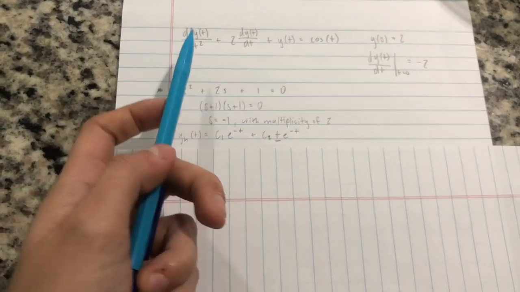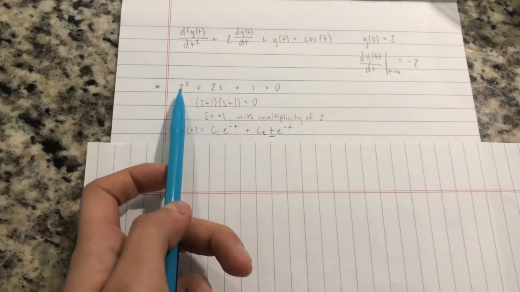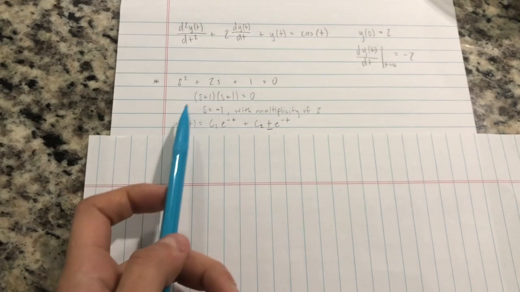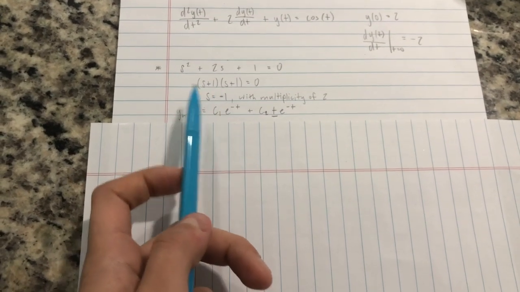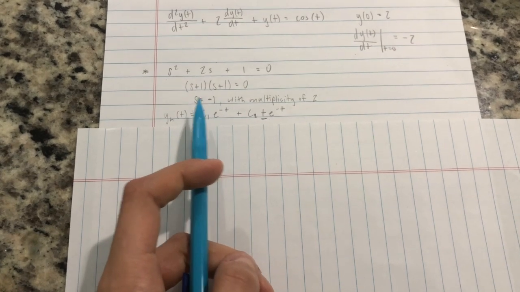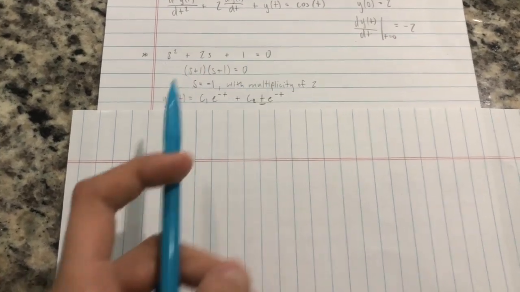In accordance, like we did before, we find the s's. So in this case, it's going to be s squared plus 2s plus 1. And then you solve for the s. Again, like I said, you could do this in the calculator, or you can solve it by hand. In this case, it's easy to solve by hand. So this has a multiplicity of 2.